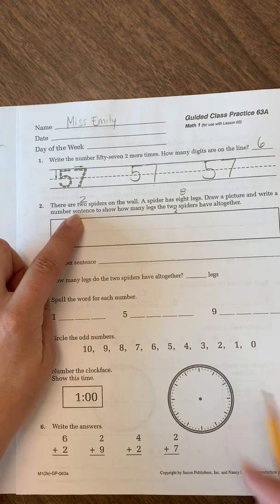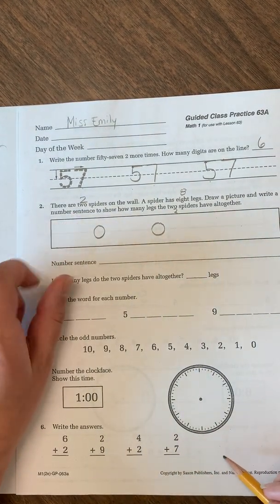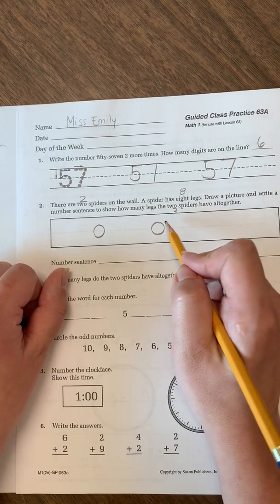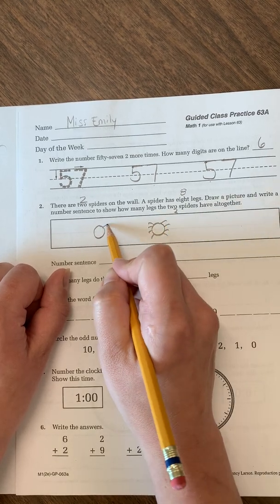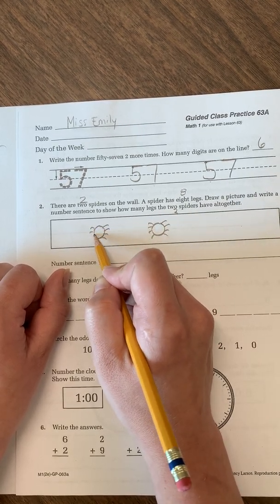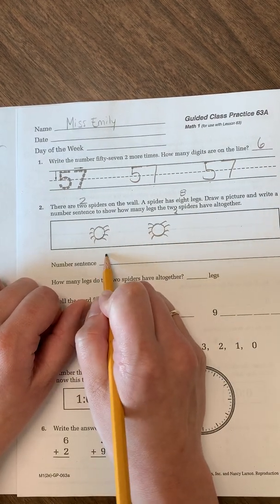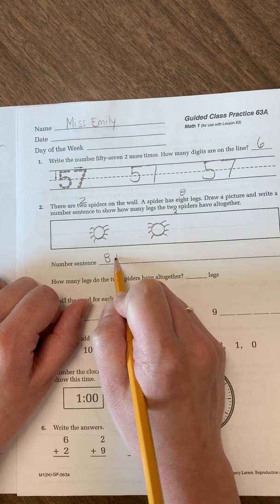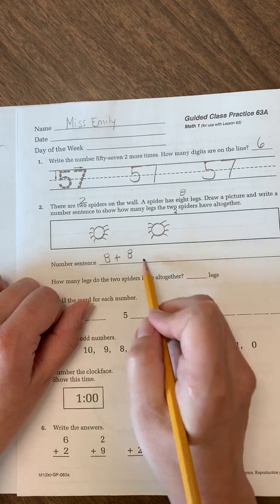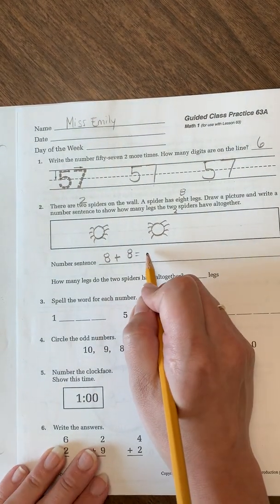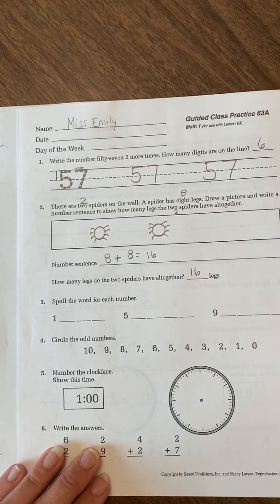Okay, we know that we have 2 spiders. 1, 2. And each spider has 8 legs. How many are there all together? 8 legs on this one. All together means that we're adding an 8 legs on this spider. 8 plus 8 equals 16. The 2 spiders have 16 legs.